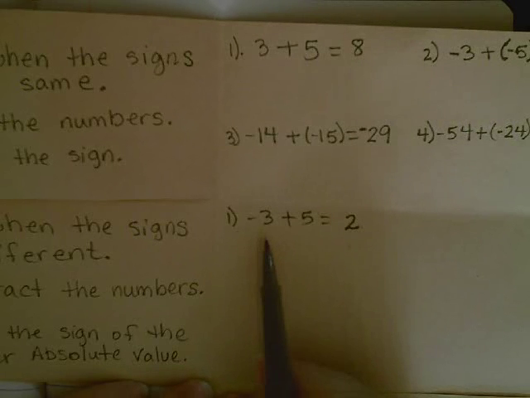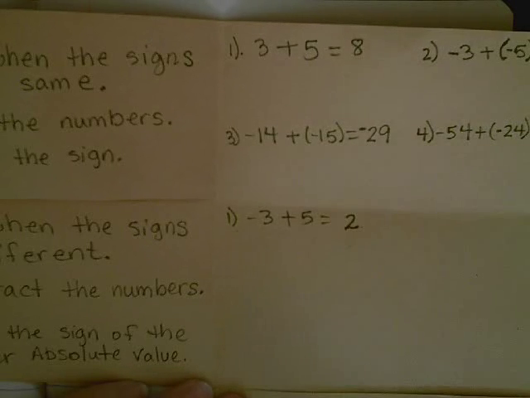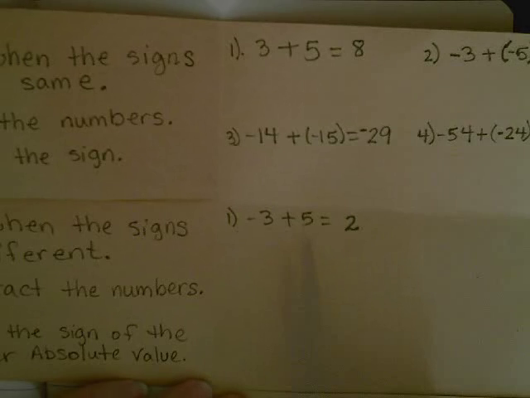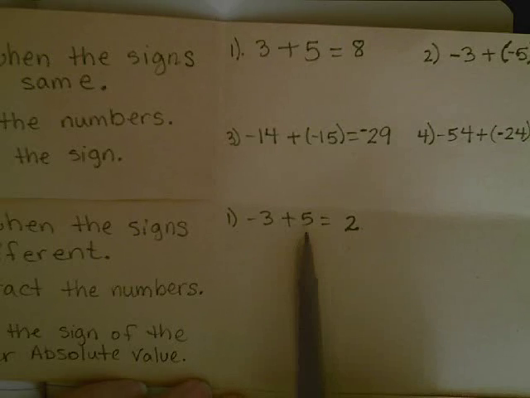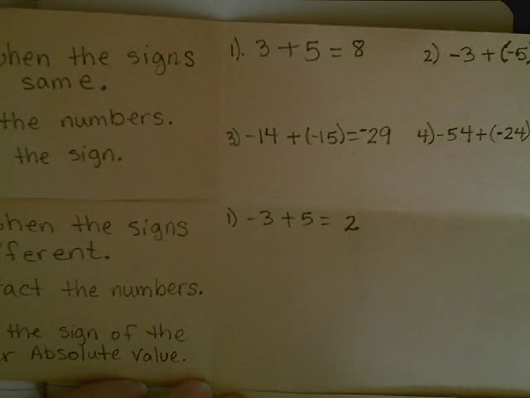The absolute value of -3 is 3, because on the number line, the distance from -3 to 0 is 3 units. So the absolute value of -3 is 3. Remember, you cannot have a negative distance. The absolute value of 5 is just 5. So which one's bigger, 3 or 5? 5, right? So your answer is going to take the sign of the 5. Since the 5 is positive, you're going to leave it positive 2. There's no need for us to put a plus sign in front of that. We already know that that is positive 2.